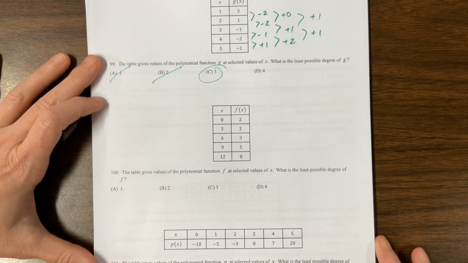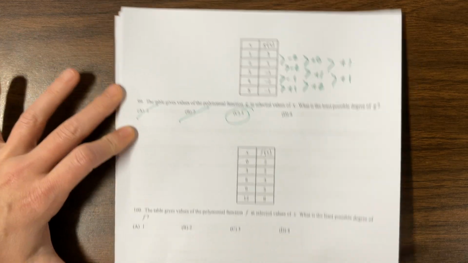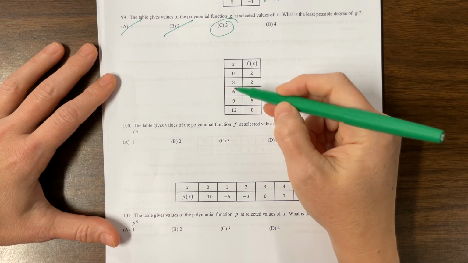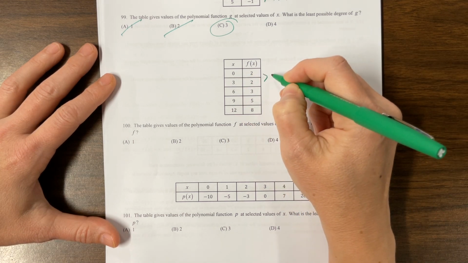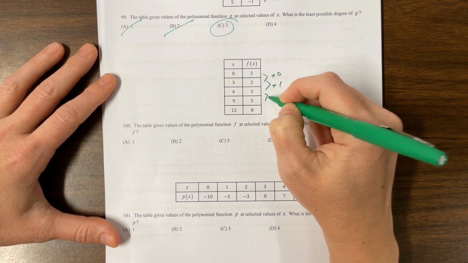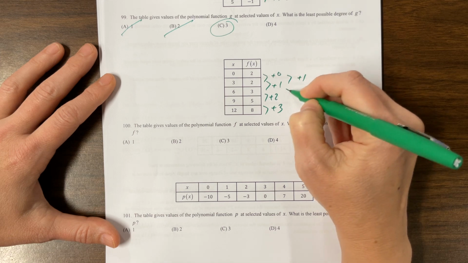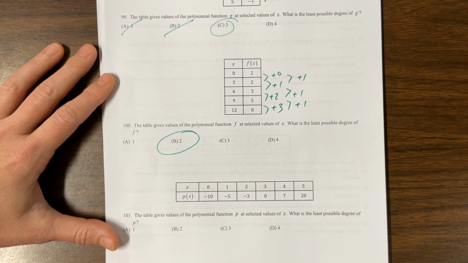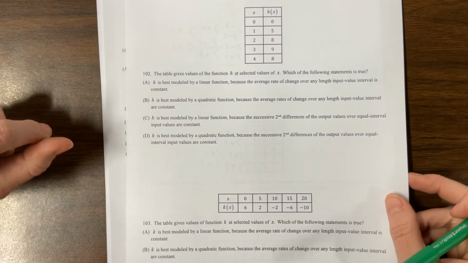It's not a bad idea to check my answers against the answer key. But I'm not going to do that currently. This one, same idea. These all add up. We're adding the same thing each time, which is great. What did I do? I added 0, I added 1, I added 2, I added 3. That's not linear, but I do add 1, add 1, add 1. So that's quadratic, which means its least possible degree is degree 2. You know what? That's repetitive. It's good practice, but I'm not going to do it all for you.